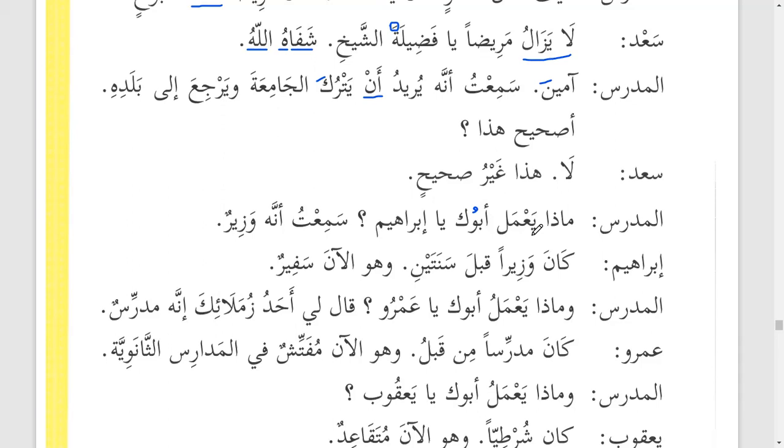However, most of the time it will be marfu', because after Ya'malu, when we have the noun which is apparent, the noun which is zahir, then it will be marfu'. So it will be Ya'malu Abuka ya Ibrahimu, what does your father do, O Ibrahim? Yes, sister?